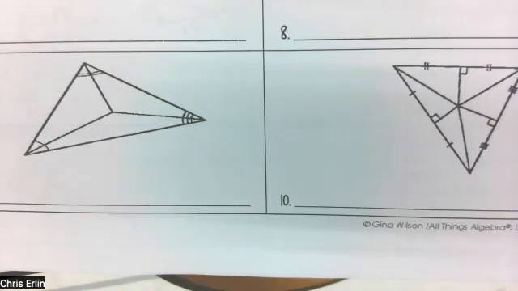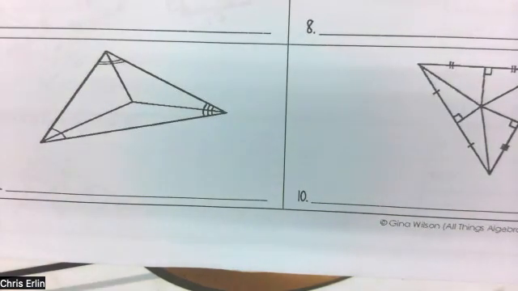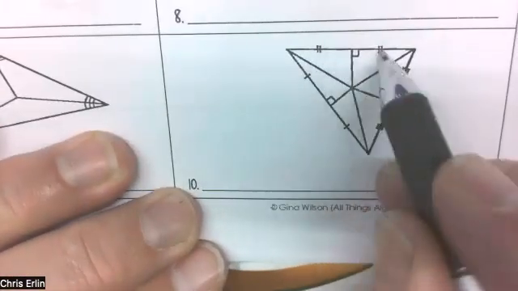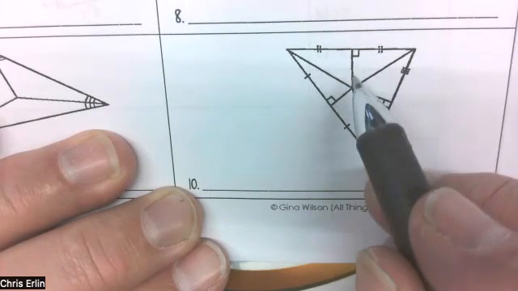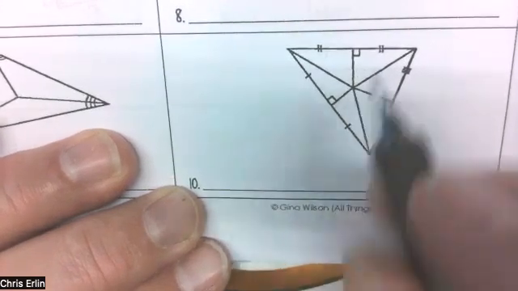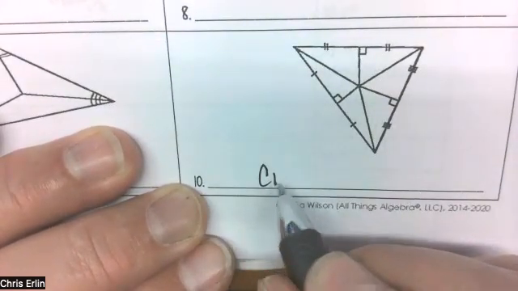Okay, folks, because you see midpoints and you see perpendicular, what kinds of segments are these? These are perpendicular bisectors, which makes this a circumcenter.